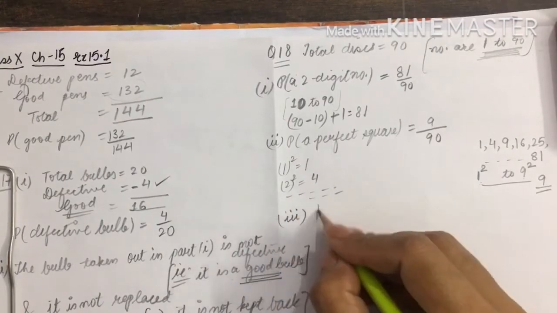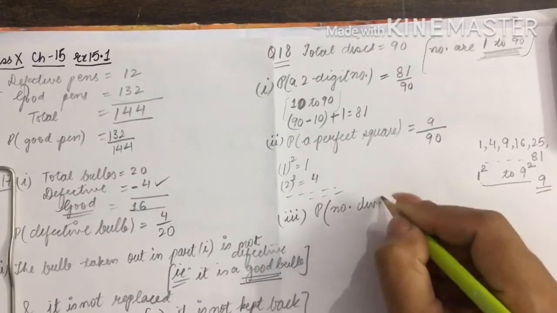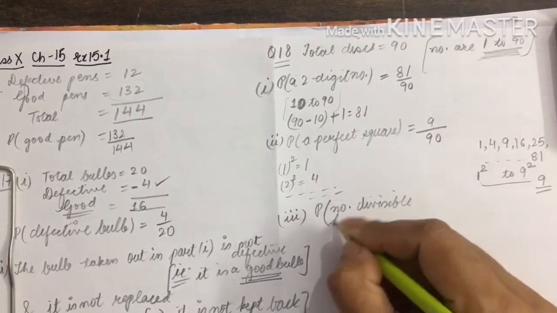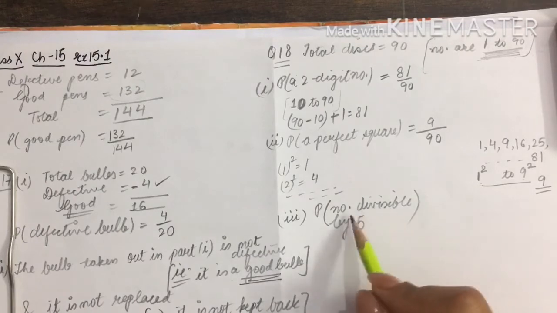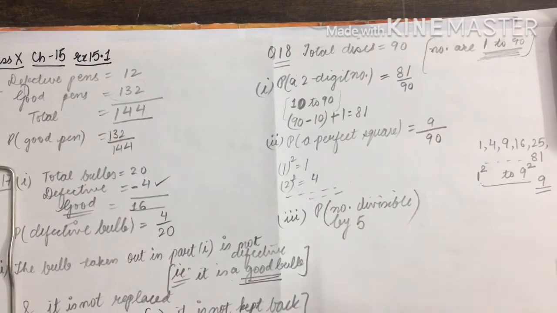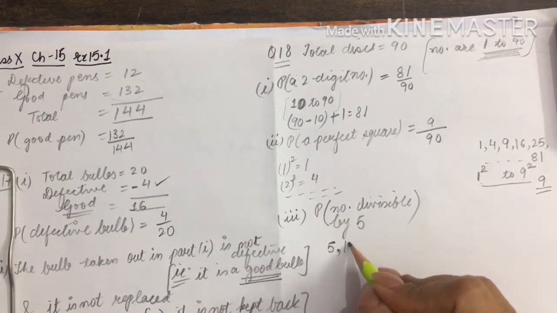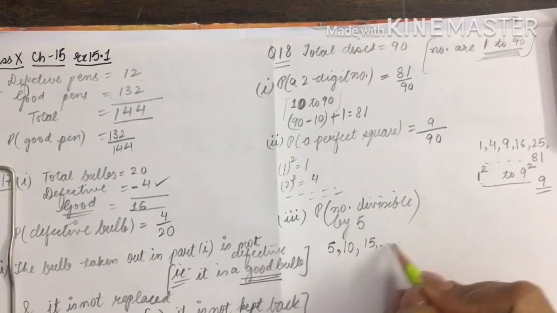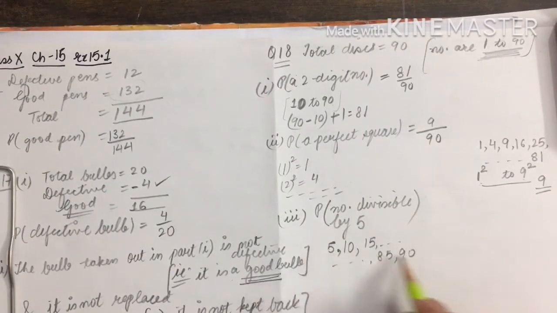Third part, probability of a number divisible by 5. So numbers divisible by 5 means the multiples of 5. The numbers which are divisible by 5 are 5, 10, 15, and so on up to 85 and 90. So how many are these?